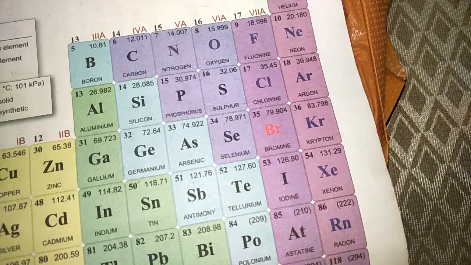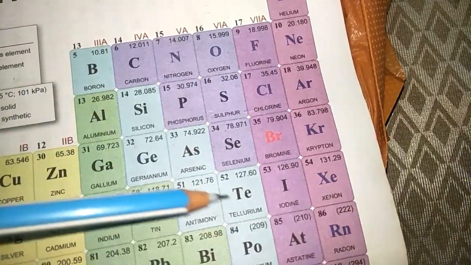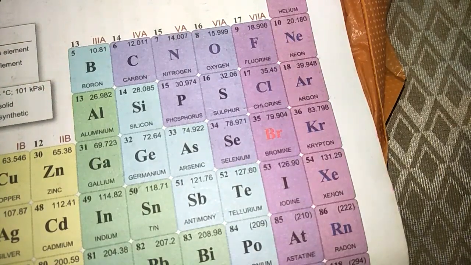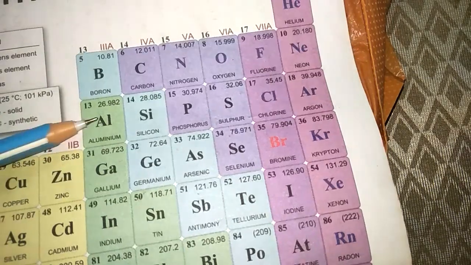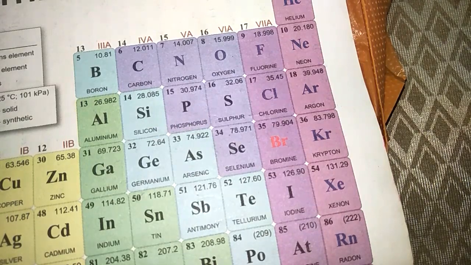It also contains variety. See here, metals are there, non-metals are there, and metalloids. See, boron, can you see this one? This is a metalloid. What are metalloids? They show the properties of both metals and non-metals. Aluminum is also here, and that is a metal. So it contains a variety of elements such as metals, non-metals, and metalloids. The P block can also be called the essential elements group, because most of the important elements are present here.